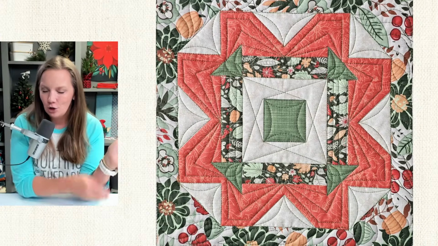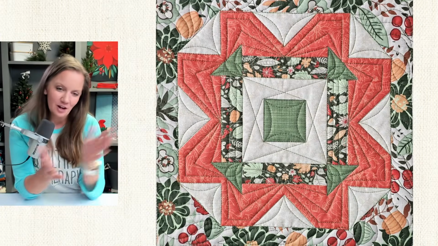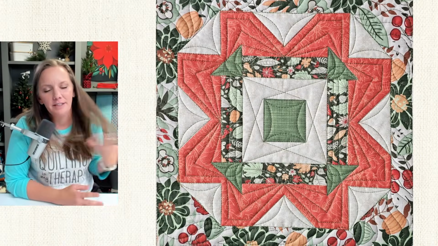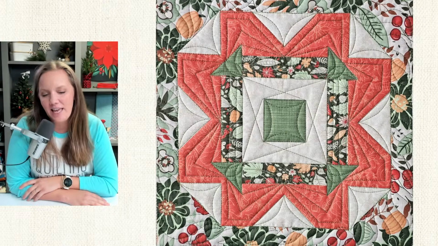Once is a mistake, twice is a design choice. So as long as you do the same thing on all of the blocks, it's going to look fine. At least that's what I tell myself. And I can convince myself of almost anything.